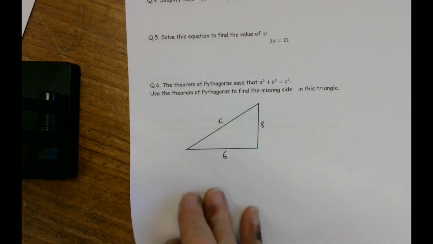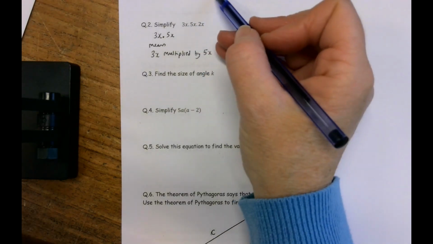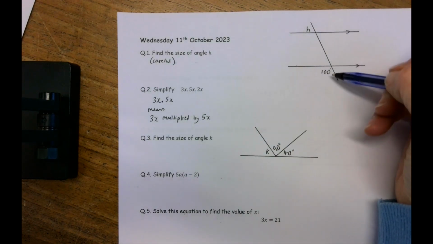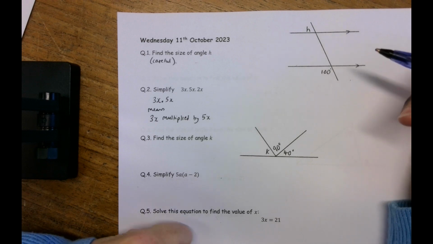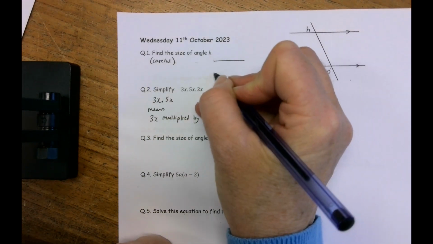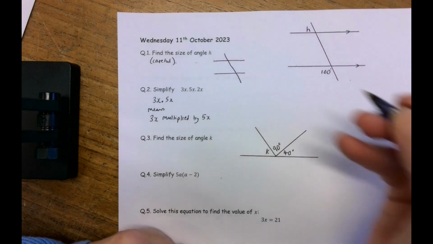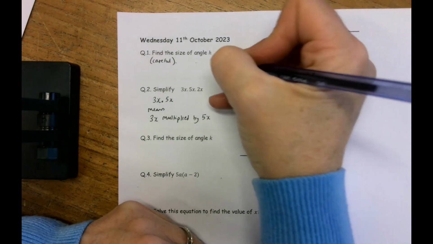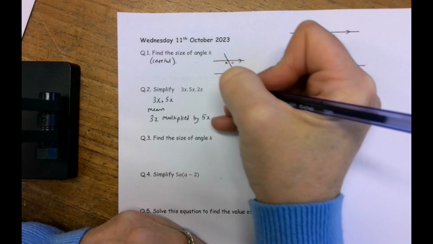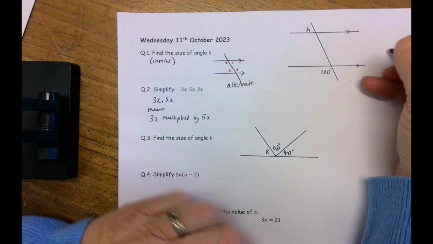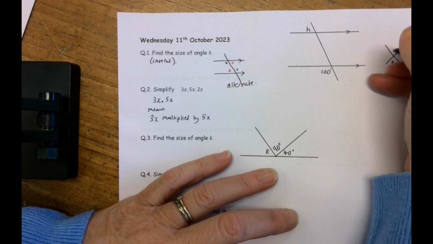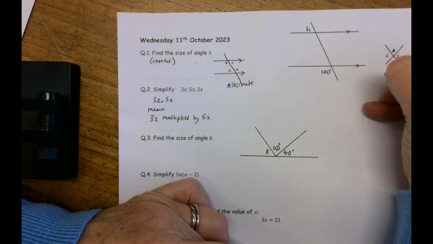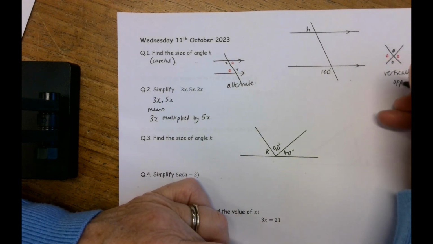Okay, the third day. Find the size of angle H. And I've said to be careful here. The reason I've said to be careful is because they're not corresponding. So I'm going to have to do a couple of steps here. So we've already seen corresponding. There's another type of angle called alternate. This angle here and this angle here are alternate. This angle here and this angle here are alternate. And then we also have vertically opposite. So those two angles are vertically opposite, and those two angles are equal. See, these are vertically opposite.